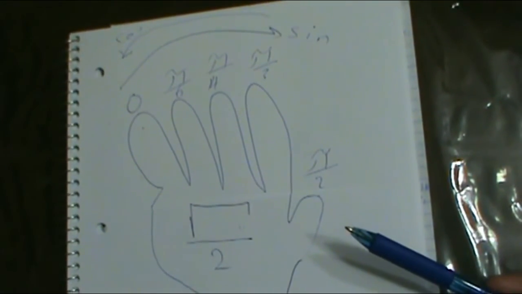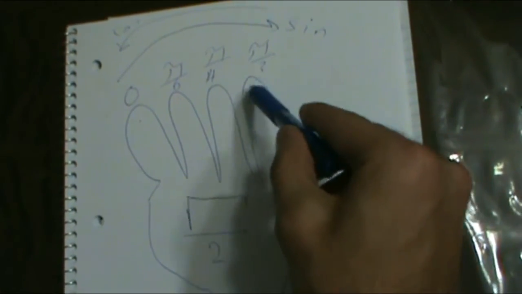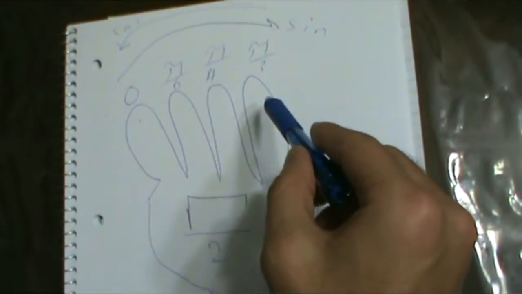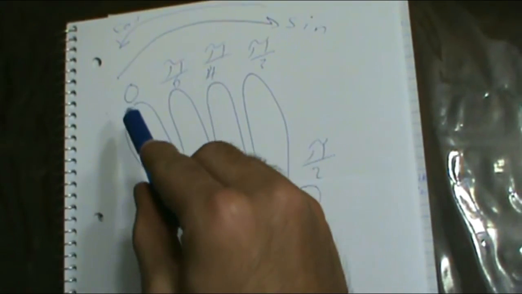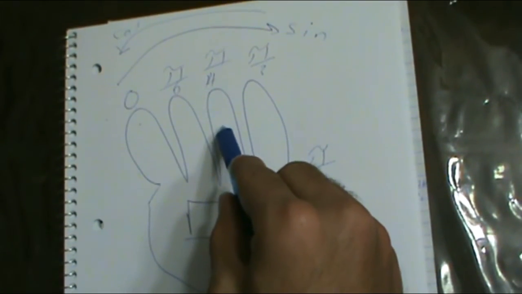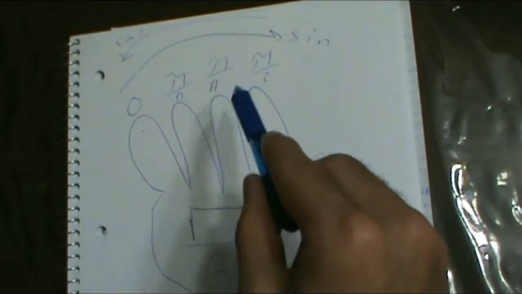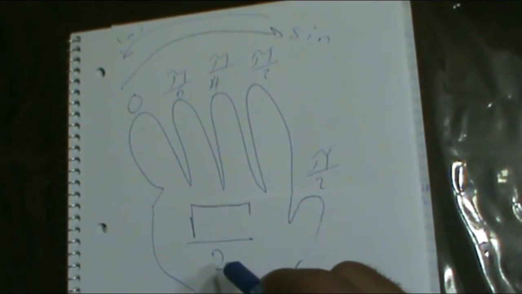Let's do something harder. For example, I want to get sine pi over 3, so this angle right here. Then I will count how many digits it takes to get to this finger. And in this case you have to count 1, 2, 3 digits. So you put that 3 in the square root. So sine pi over 3 is simply root 3 over 2.